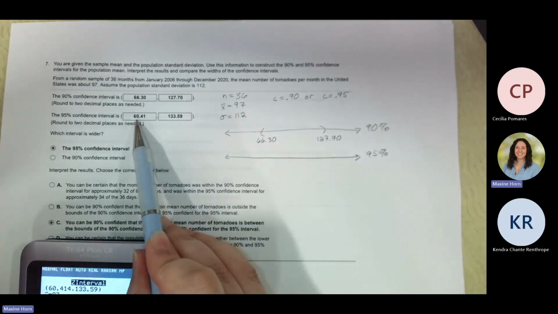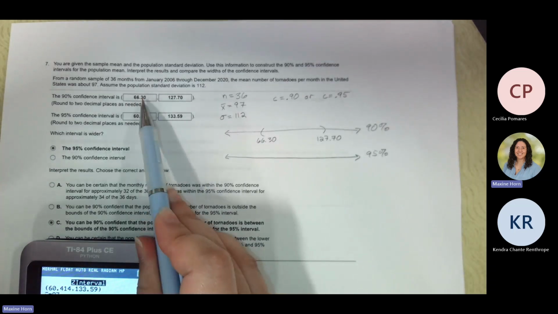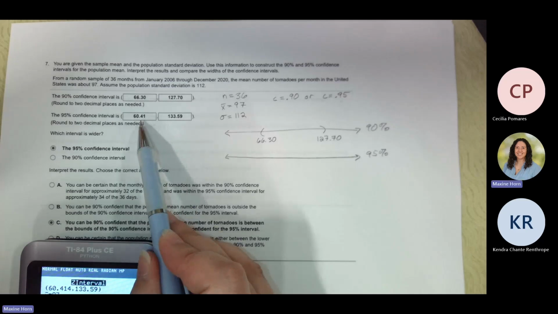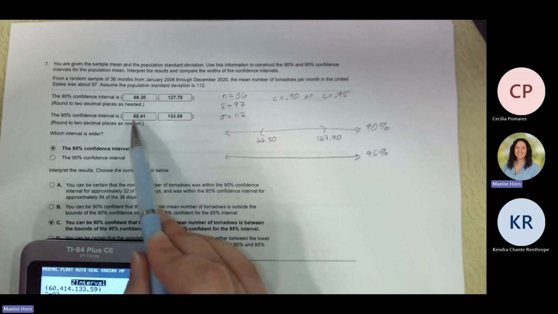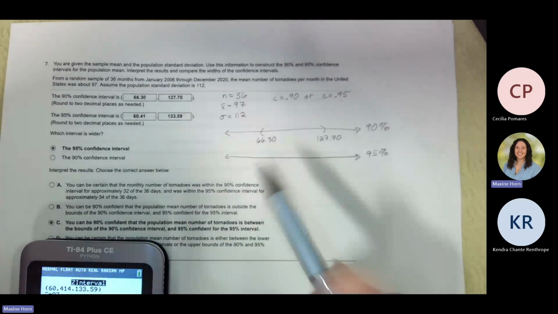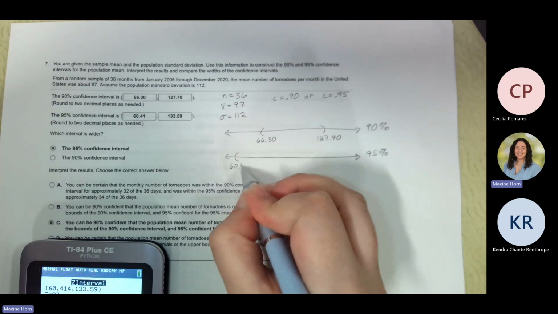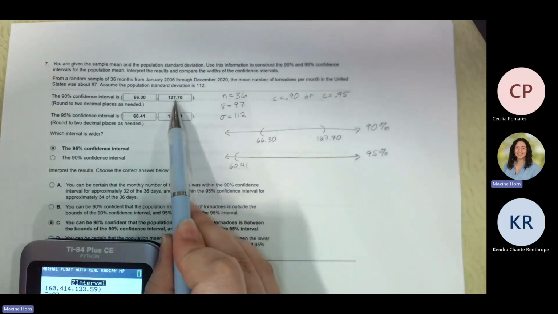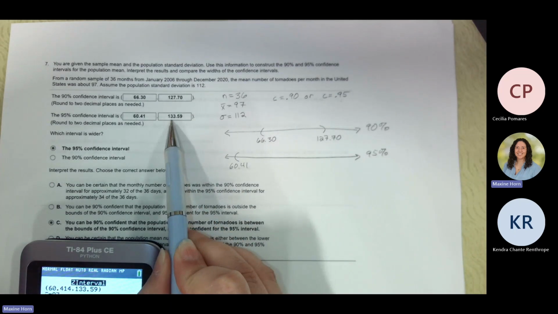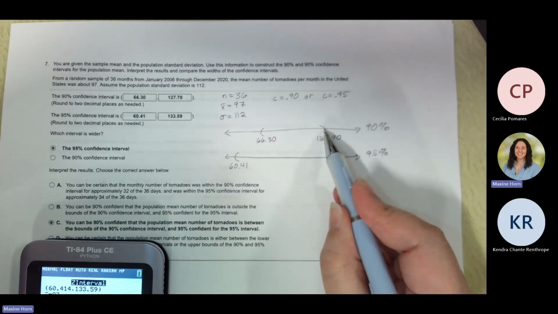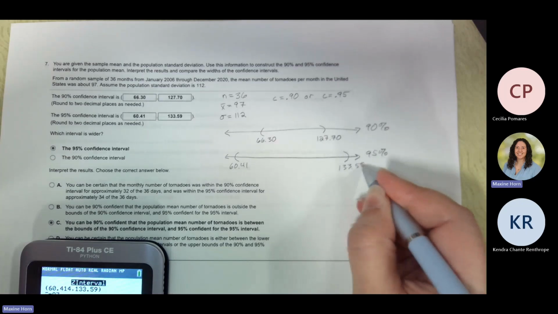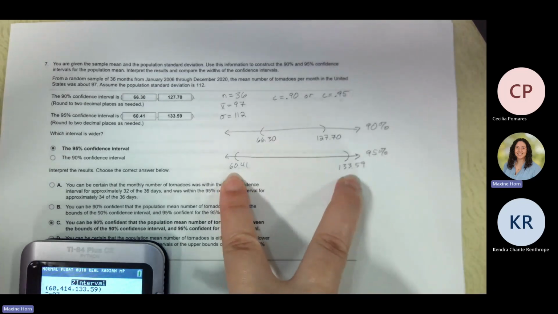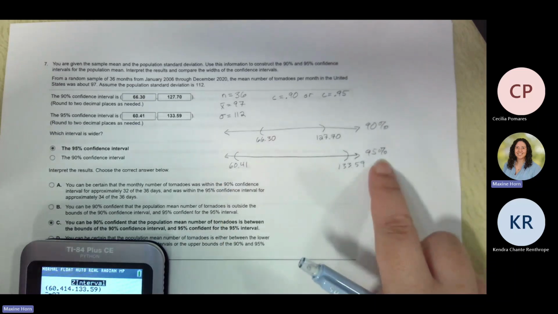Okay, 60.41 as compared to 66.30. Oh, I'm sorry, yeah, 60. I was reading that as 66. It's 60.41, so it's much lower, right? 127.70 versus 133.59. If 127.70 is here, 133.59 is somewhere to the right of that on the number line, right? So this is a much wider interval as we increase our confidence level.